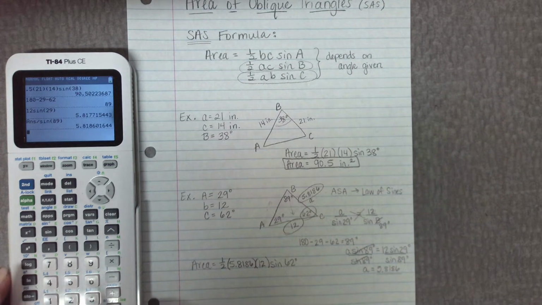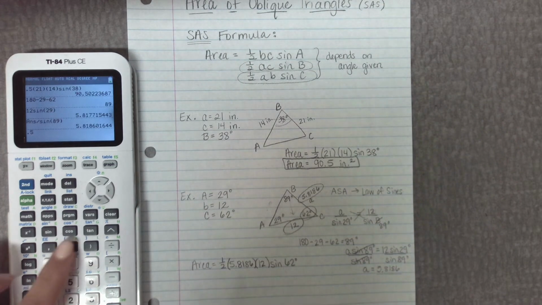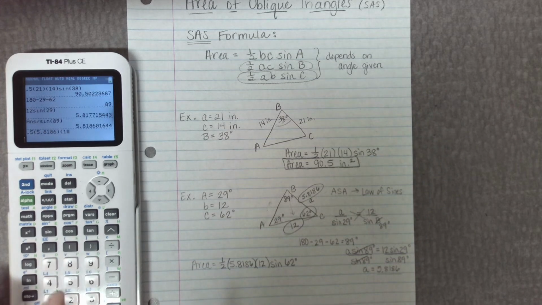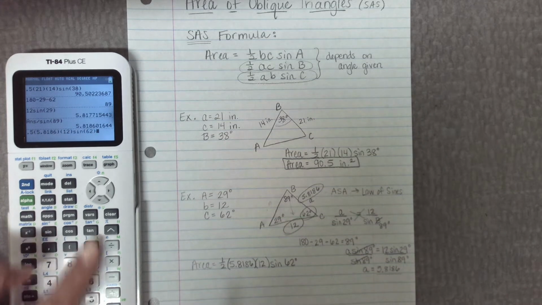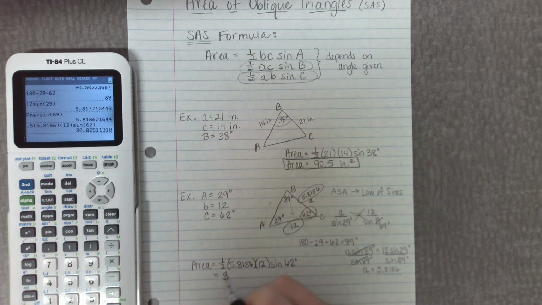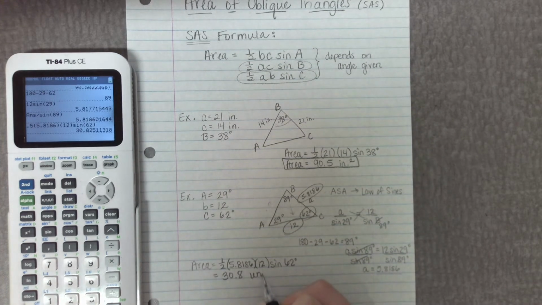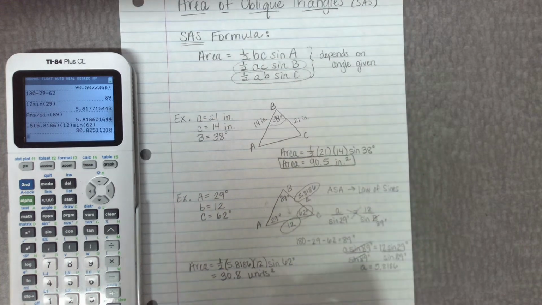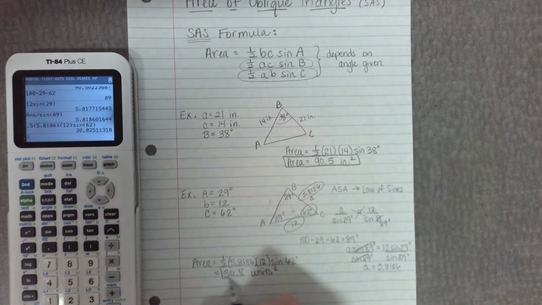I can type all that in: 0.5 times 5.8186 times 12 times the sine of 62. That tells me my area is 30.8. I don't have units on this one, so I'll just put units squared. 30.8 units squared.